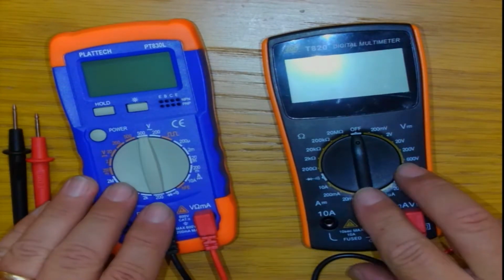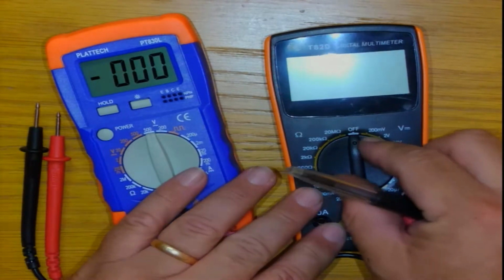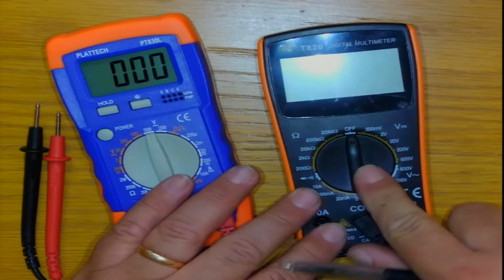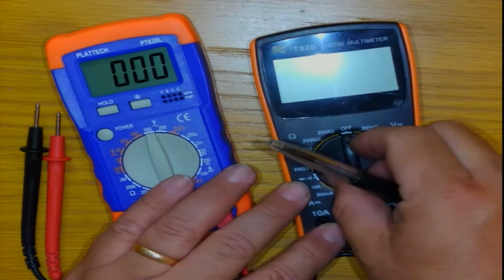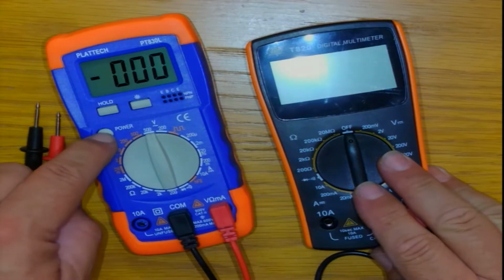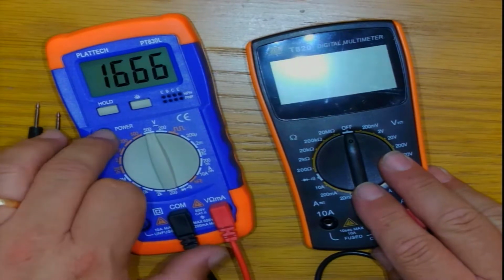Obviously, it needs to be switched on, isn't it? Yeah, so that one's got a power switch, and this model has got a turning switch. So the turning switch, you must be careful that you are remembering to switch it off when you are putting it back in your bag. The power model the same. Some multimeters are very clever, they will switch off by themselves.